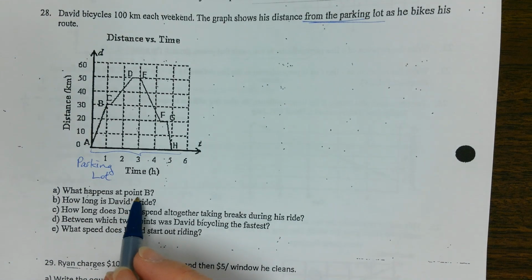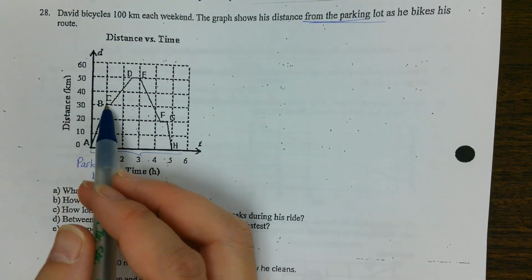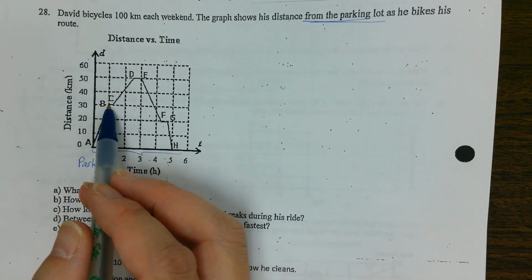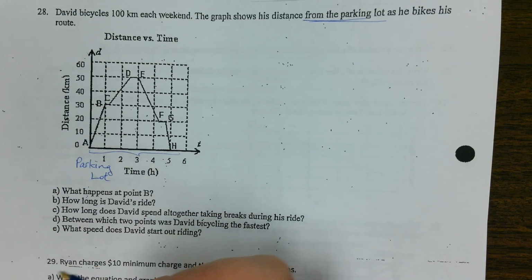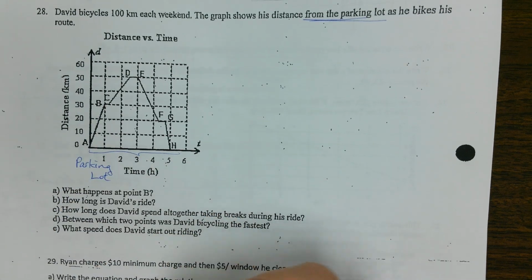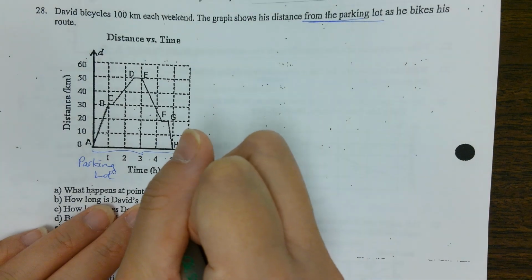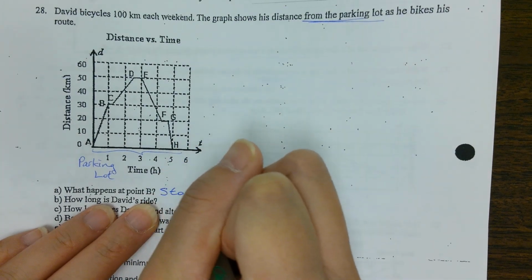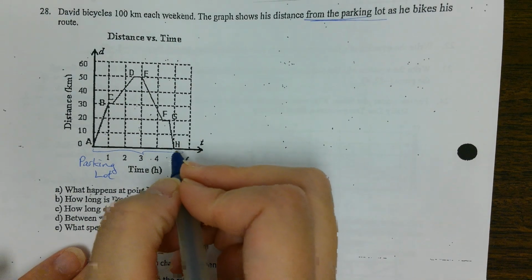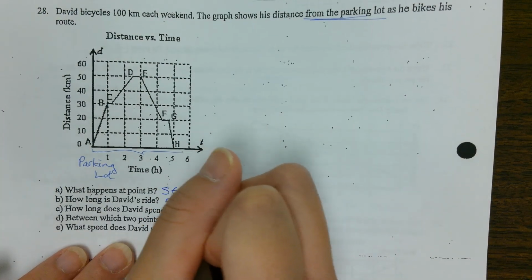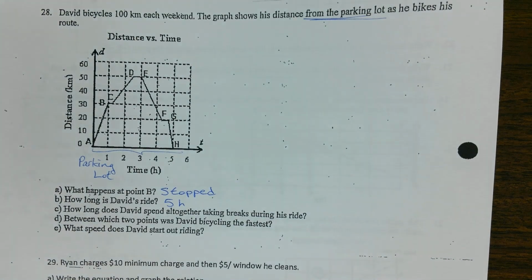Okay, what happened at point B? What happened here? It's a horizontal line. Every horizontal line is a break, or he stopped. Good. He stopped. He got tired. Okay. How long is his whole ride? How long did his whole ride take? 5 hours, right? So you can see that it ended in 5 hours.